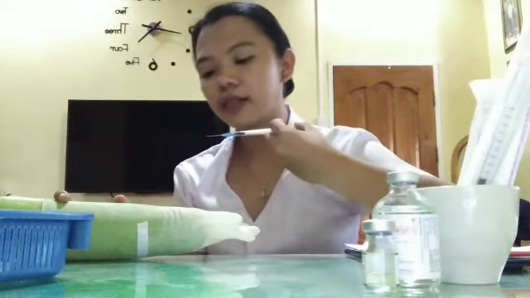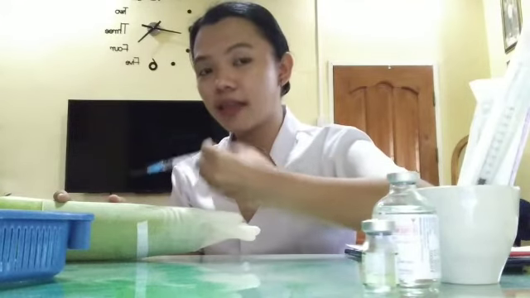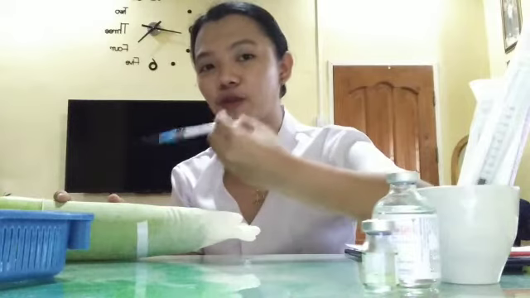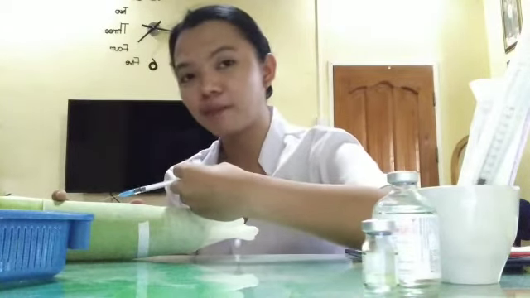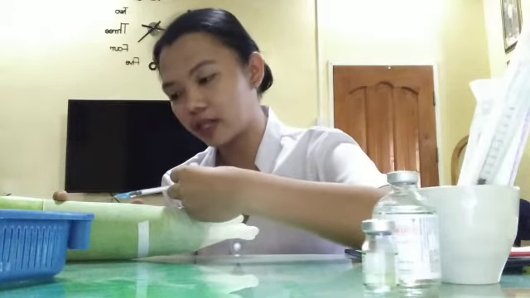Make sure that the bevel is facing upward, and the angle must be 5 or 15 degrees, so it is parallel to the hand of the patient.